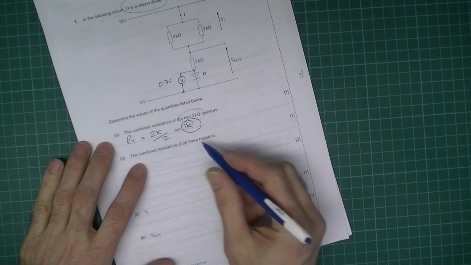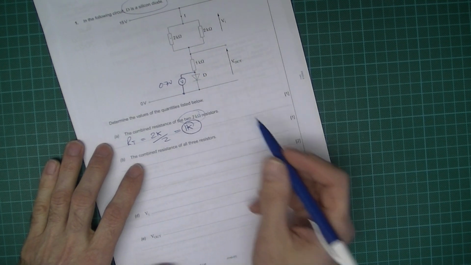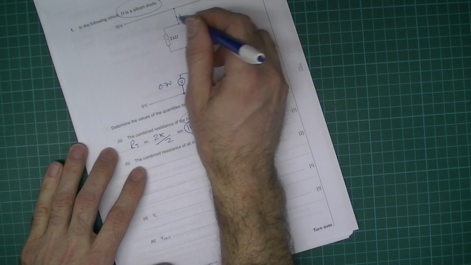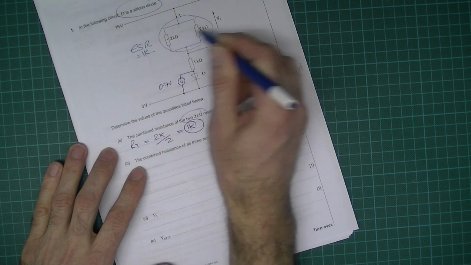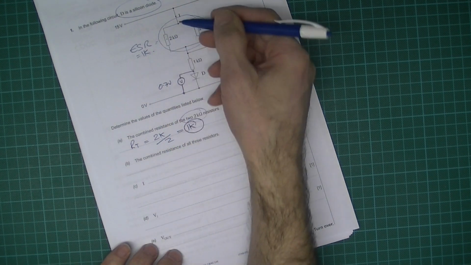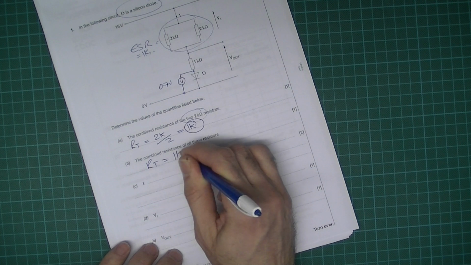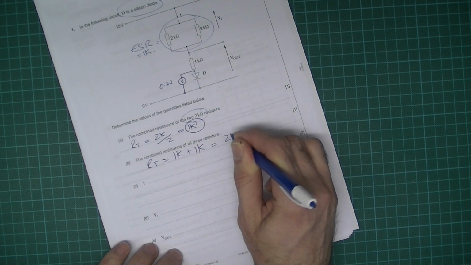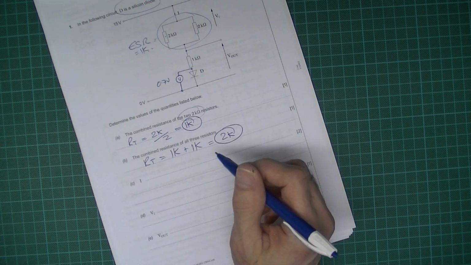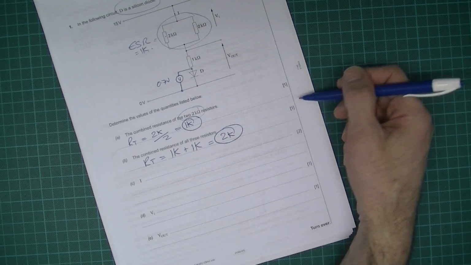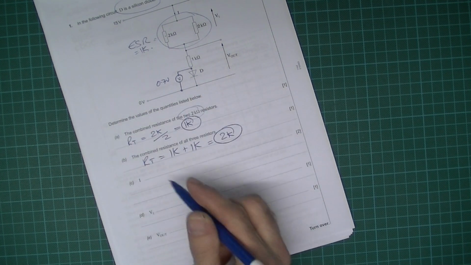Right, on to the next one then: the combined resistance of all three resistors, so these three here. Now resistors in series, you just add them together. So we've already calculated the equivalent resistance, which is 1K for this, and then we've got another 1K, so RT equals 1K plus 1K equals 2K. Simple. By the way, I do recommend when you're answering these questions, these are only one-pointers, but sometimes you might pick up a mark showing working even though you got the wrong answer. I always show the working anyway.